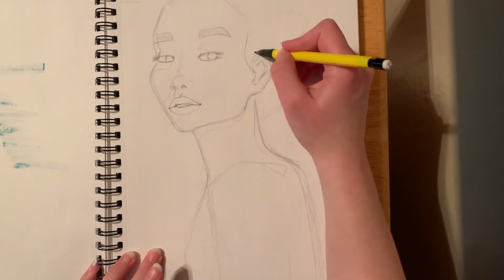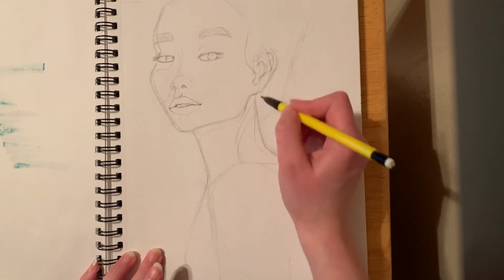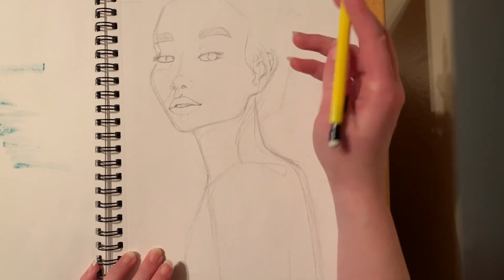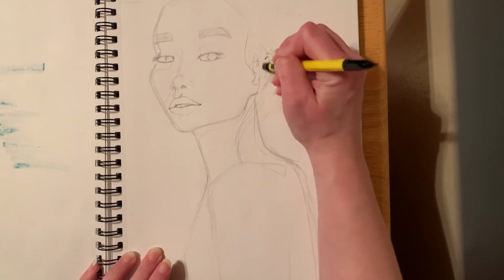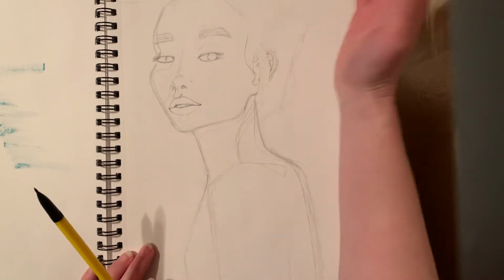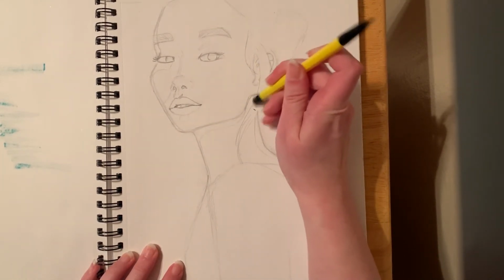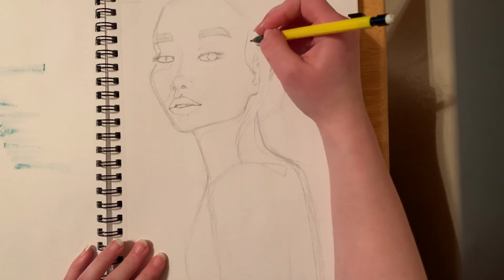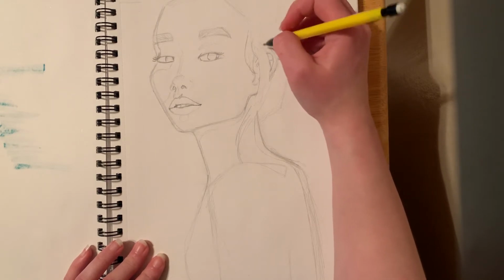After I do some tone blocking, I do go in and render the hair a little bit more. I did very, very bare bones in my drawing step for what I wanted the hair to look like, and that's actually because I am pretty bad at drawing hair, and that's okay. I'll work on it later. I do want to do a video later on where I just do a bunch of studies of hair. Hair has always been very difficult for me.